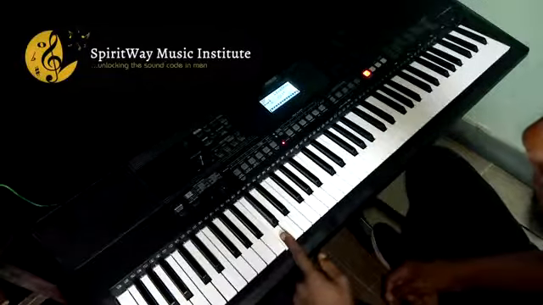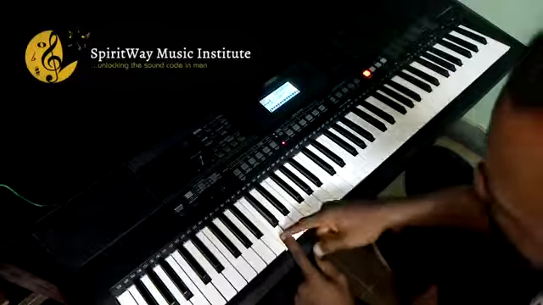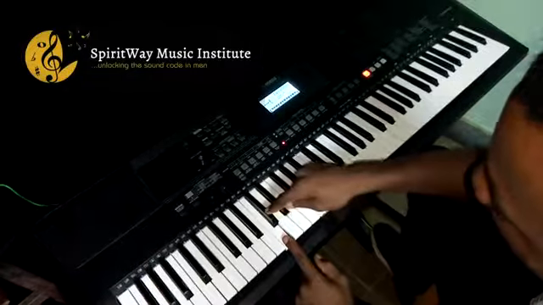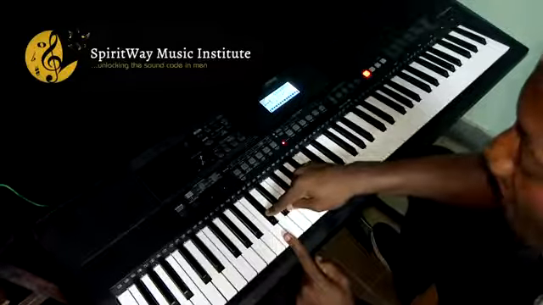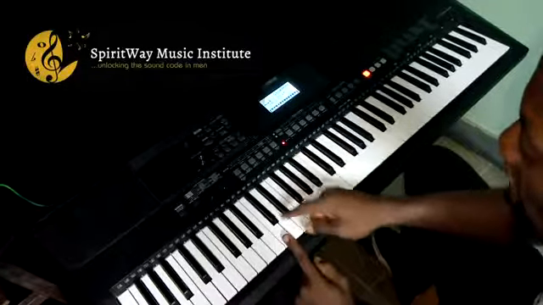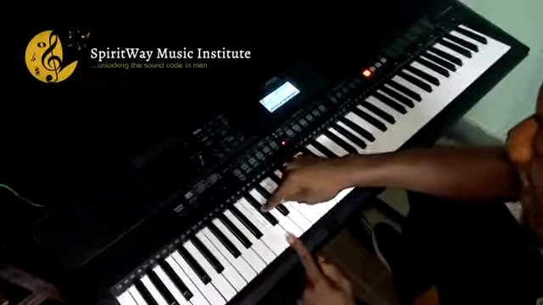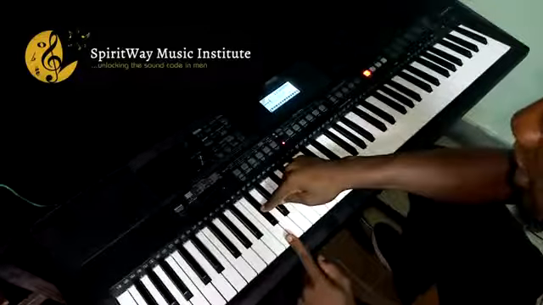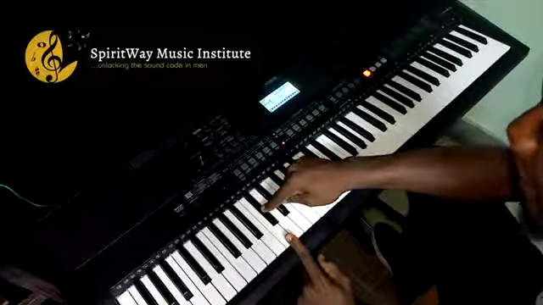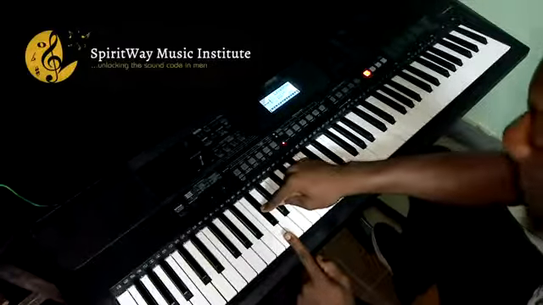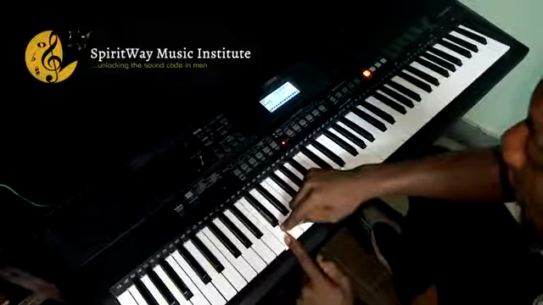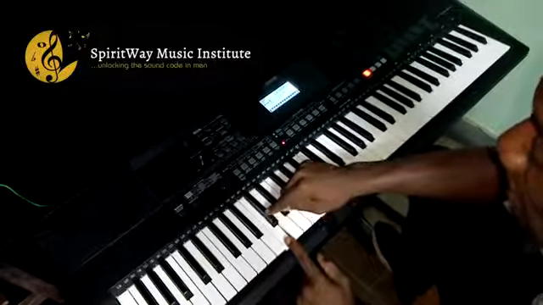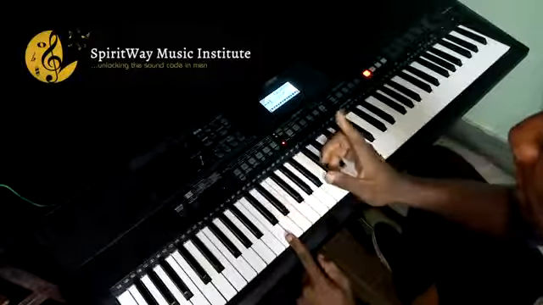So if we're on C, for instance, if we move from C to the immediate note above C, that will be a half step interval. So C to the immediate note above it is a half step, or you can call it a semitone interval. So it's either a half step or a semitone. Why is it a half step? Because we moved from one note to the immediate note above it, leaving no note in between.